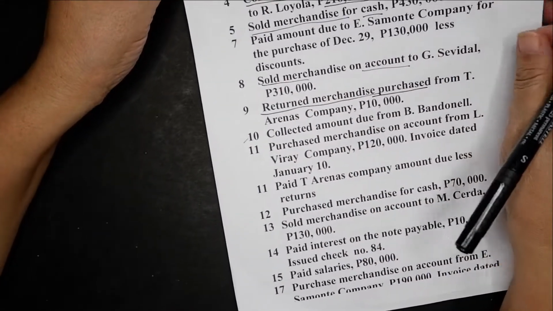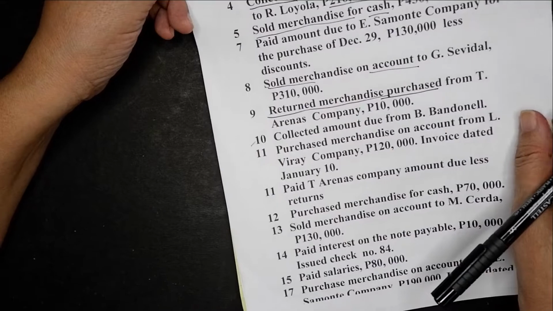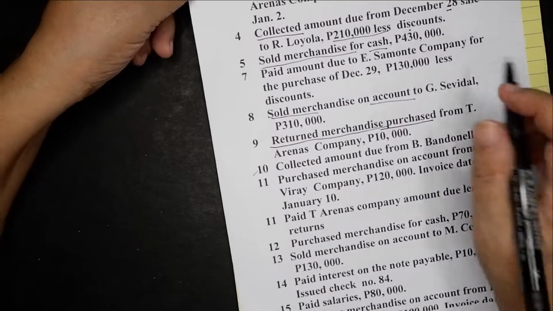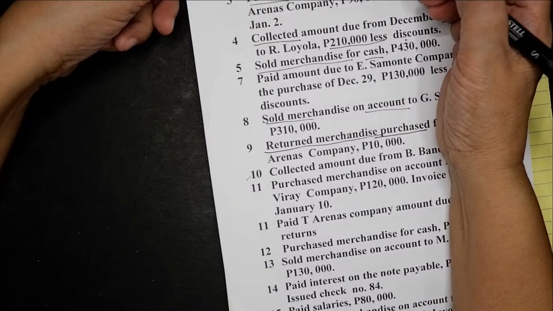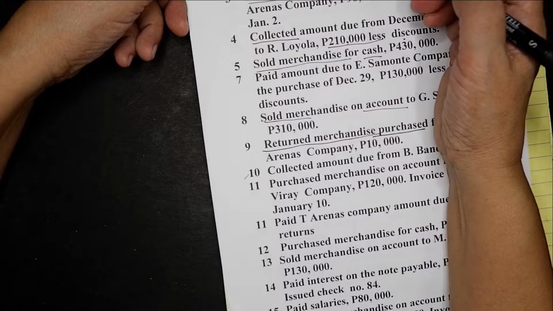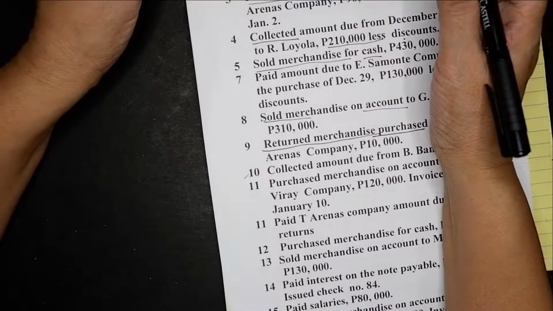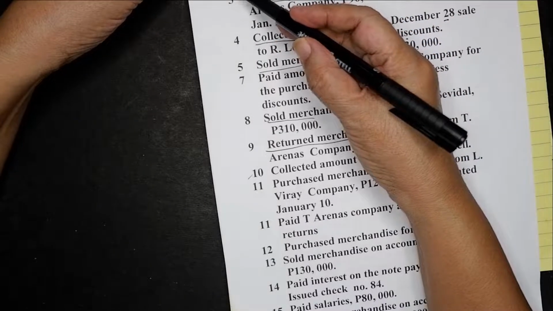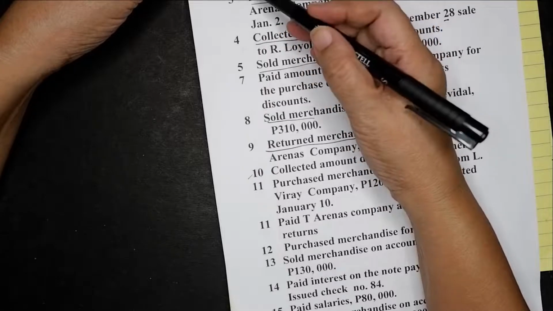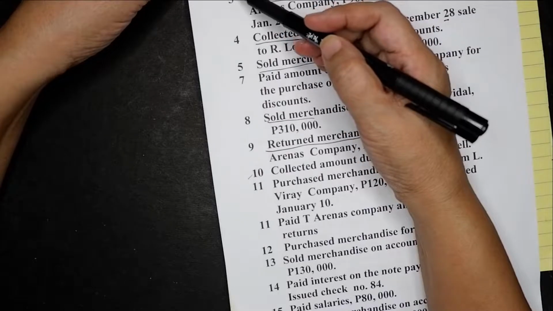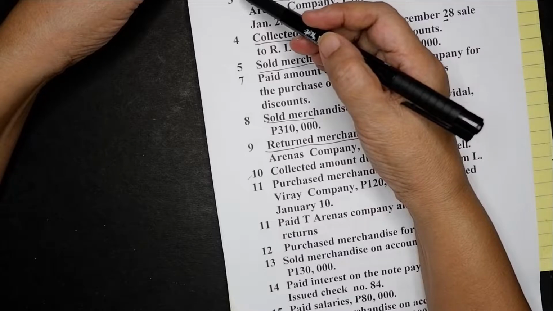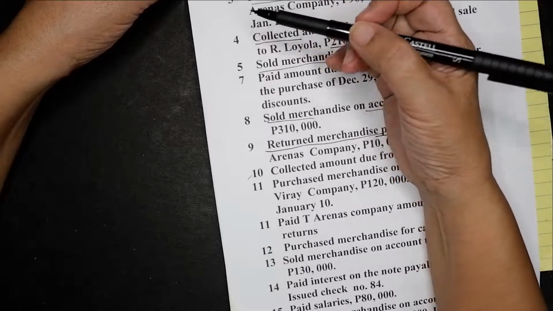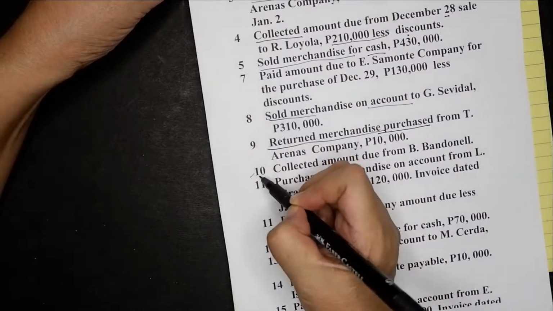The next question is, is it still within the discount period? Are we still going to give Bandonel a discount? Since it is 10 days, to compute up to what date we can give Bandonel a discount, that is January 2 plus 10. So it is up to January 12. We can still give Bandonel 2% discount if they pay us within 10 days, and that is up to January 12. And it is only 10.